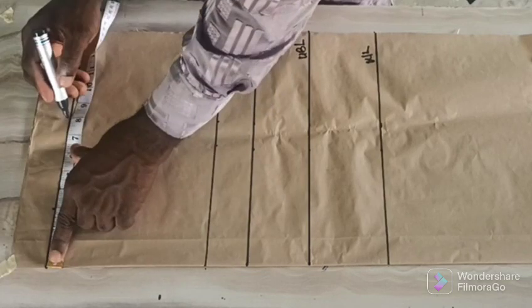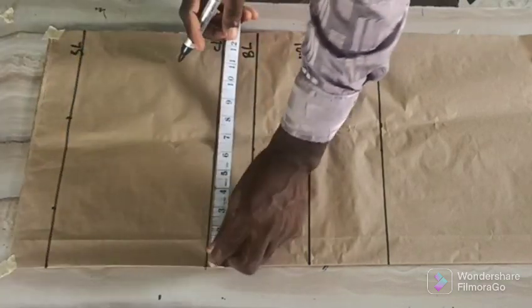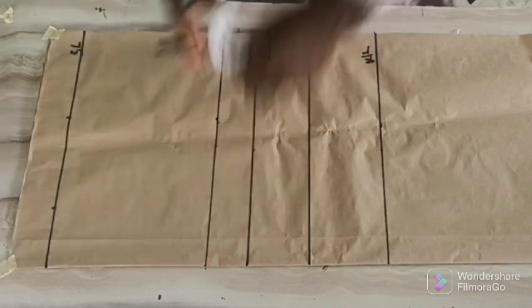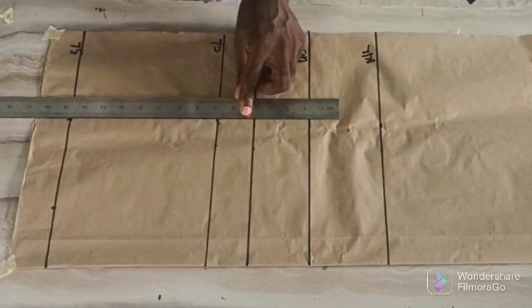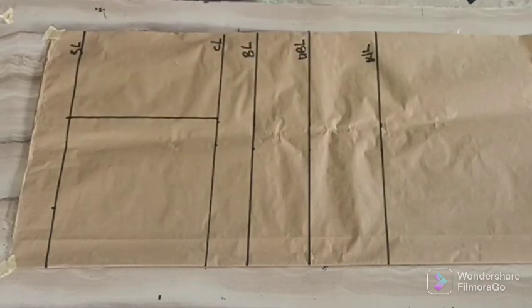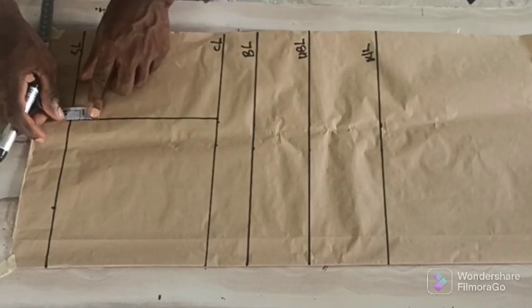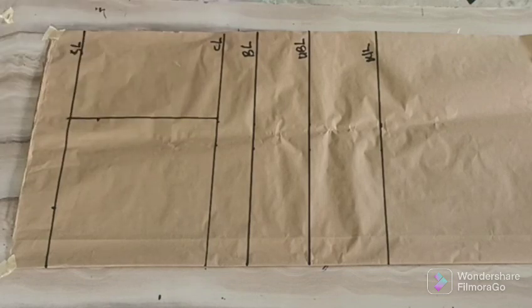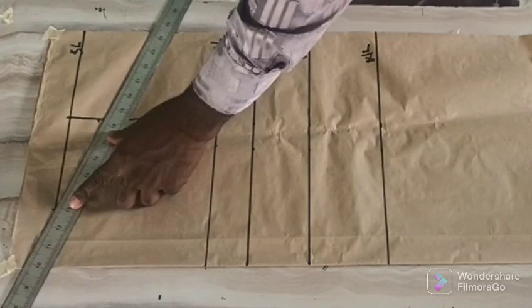The first thing we're going to do is put the shoulder measurement. The shoulder width is 8, so we extend that 8 inches downward to the chest line. The next thing we shall be doing is putting our shoulder slope. Our shoulder slope is 1.5 on that particular line.